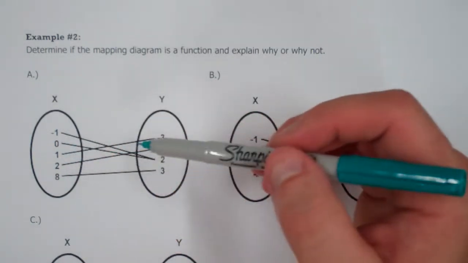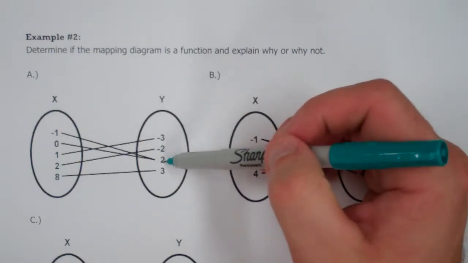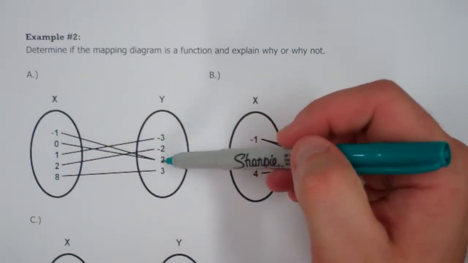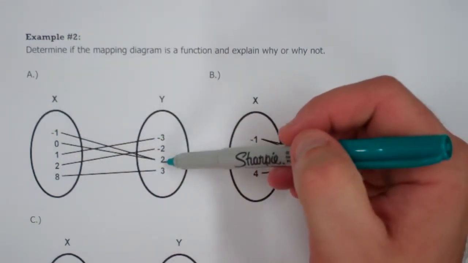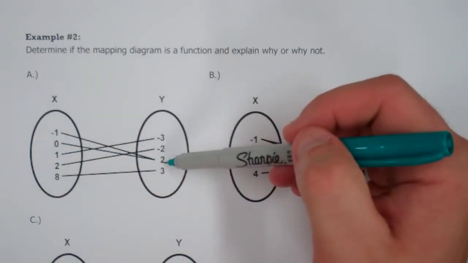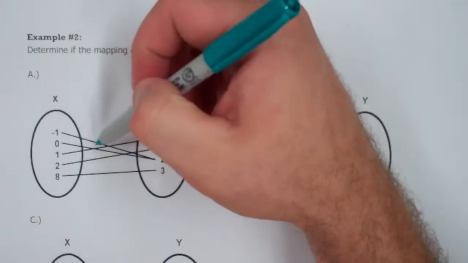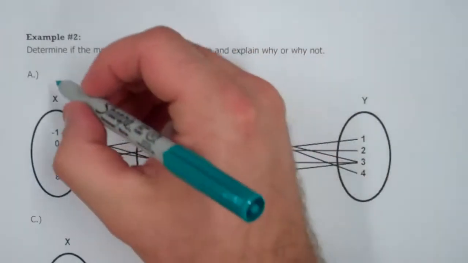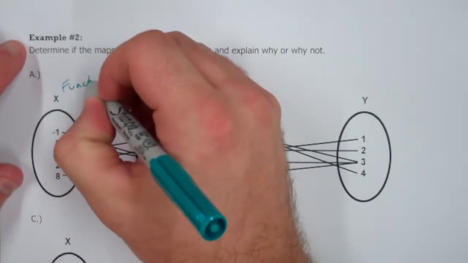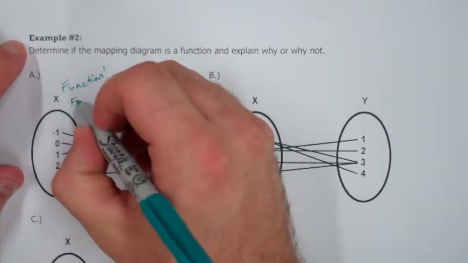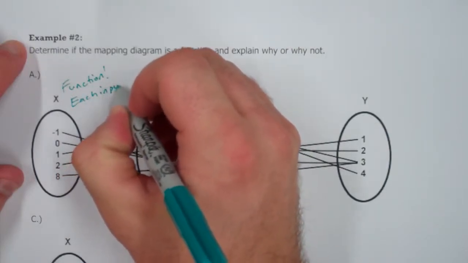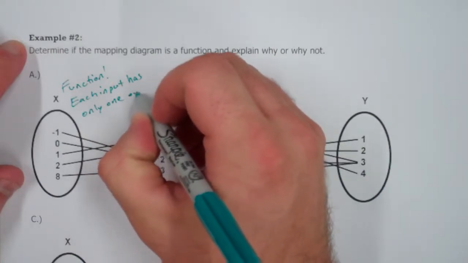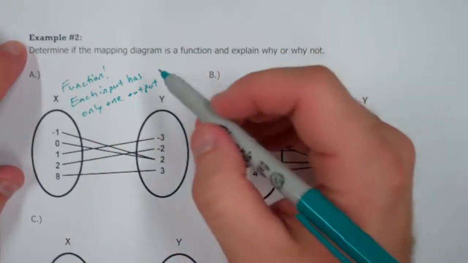Even though two different inputs have the same output, this is acceptable because each input has only one output. -1 has an output of 2, 0 has an output of 2. There's only one line being drawn from the input side to the output. So this is a function. And we'll write each input has only one output. Even though some of the outputs are the same, that's fine.